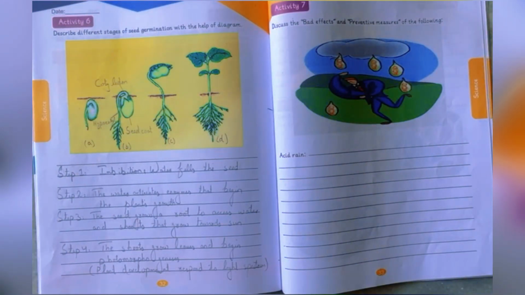Activity 6 is to describe different stages of seed germination with the help of a diagram. I have written all the steps of seed germination. Step 1 is imbibition. Water fills the seed. Step 2, the water activates enzymes that begin the plant growth. Step 3, the seed grows a root to access water and a shoot that grows towards the sun.